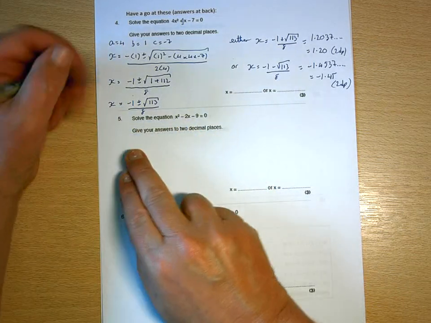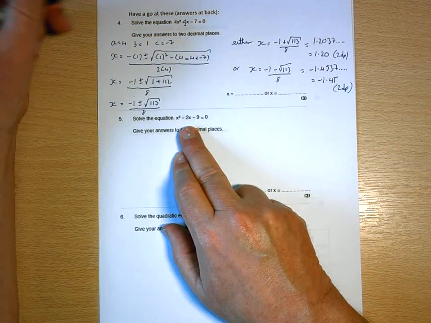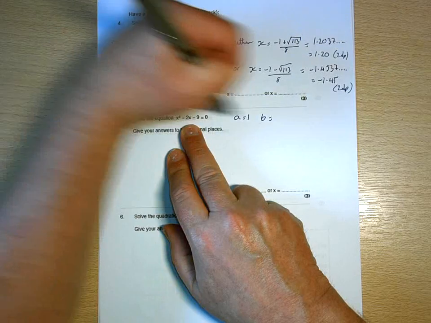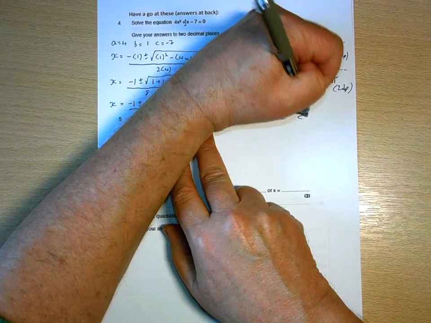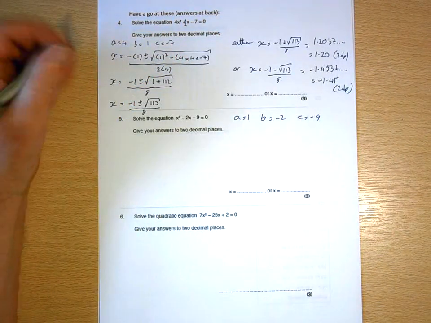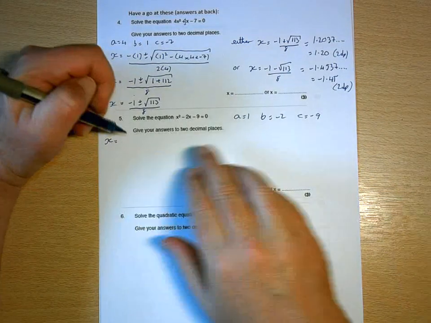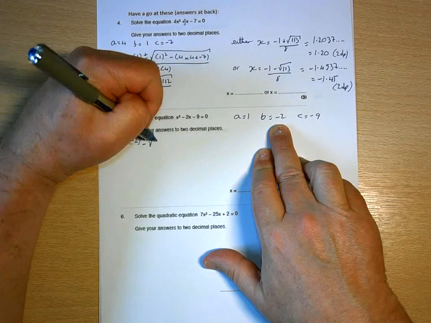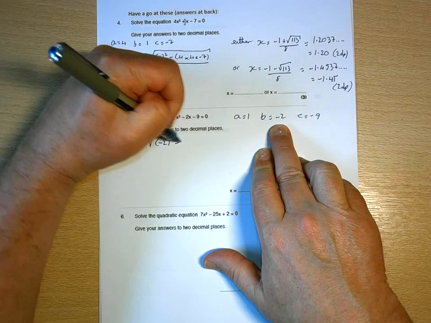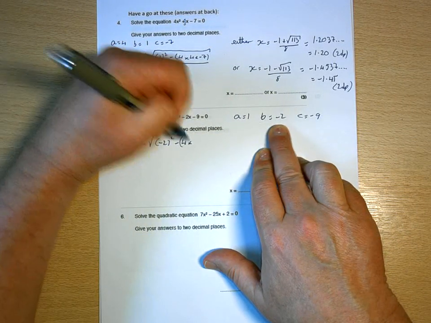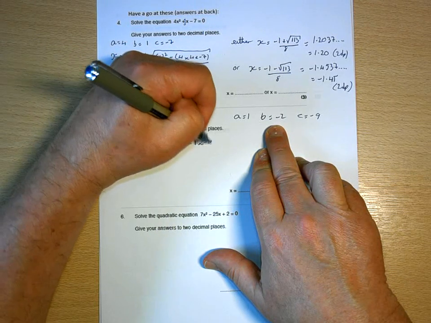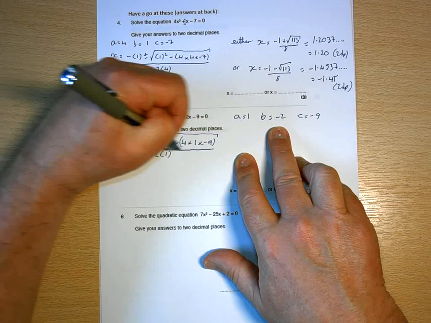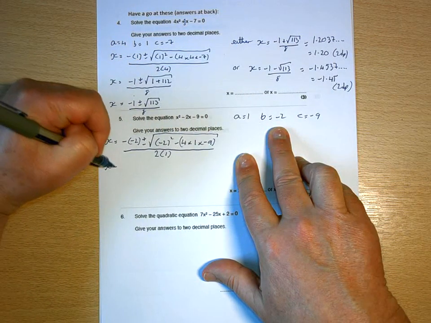So a will be 1, b will be -2, and c will be -9. x equals minus b plus or minus the square root of b squared minus 4 times a times c, all over 2a. x equals minus times a minus makes it plus 2.